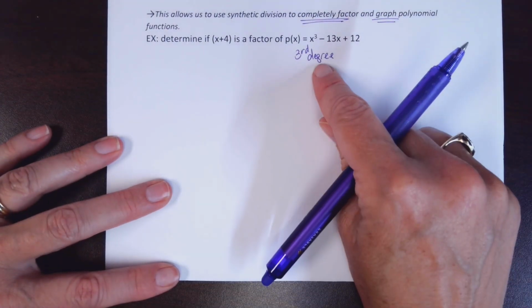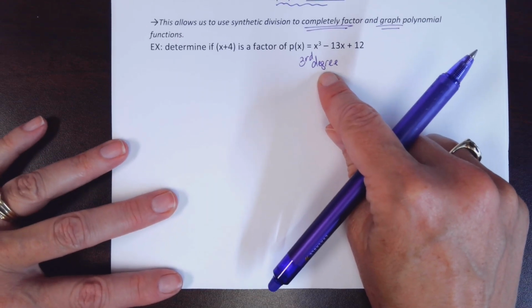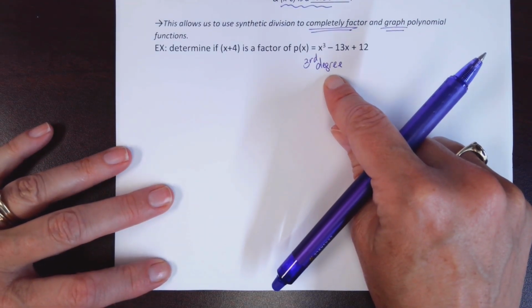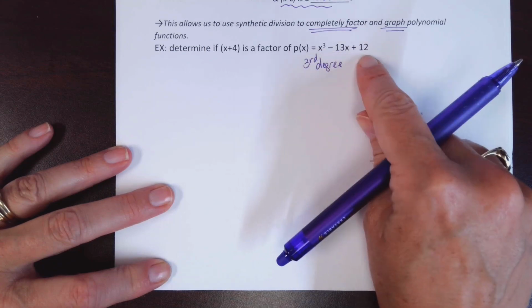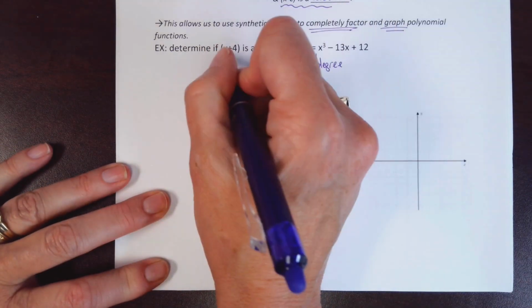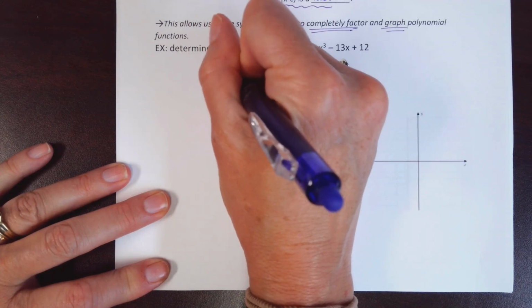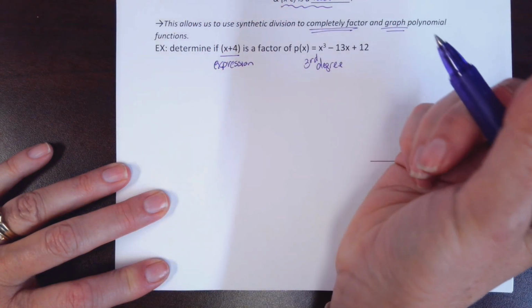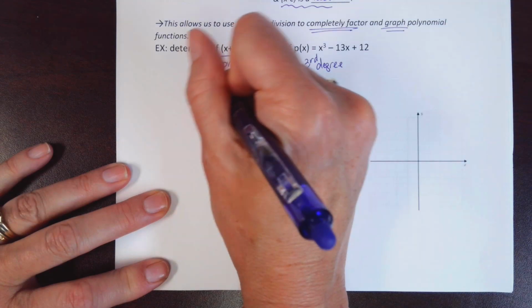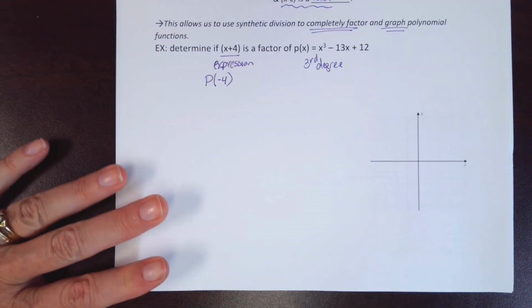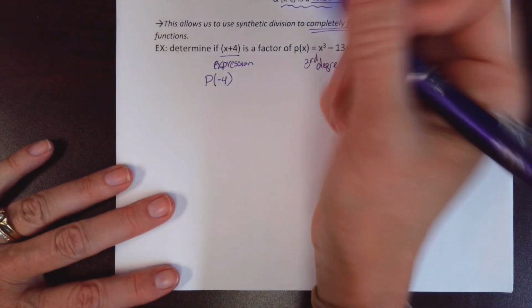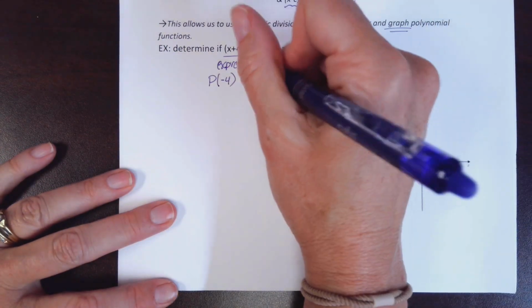So what I need to do is find one root using synthetic division. Alright, I'm going to need a 0 placeholder here. My expression is x plus 4. That's my expression. So my value is going to be negative 4 because I think about setting that equal to 0 and finding the value for x.